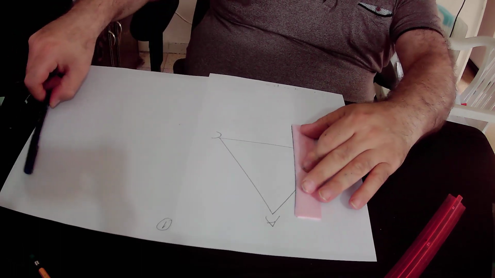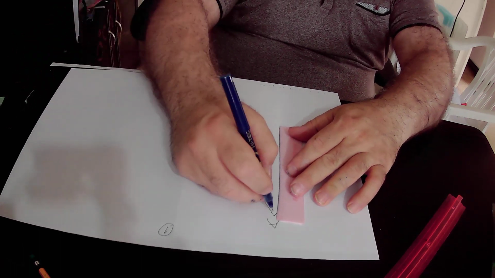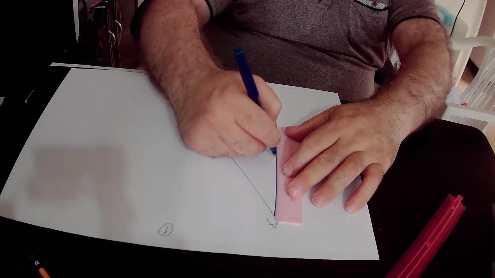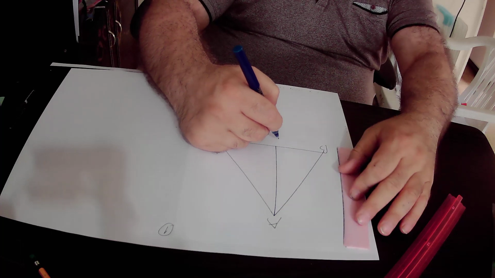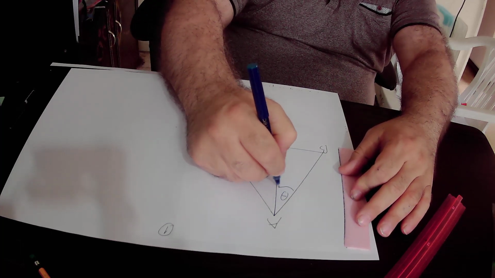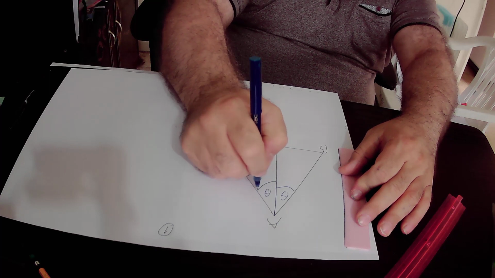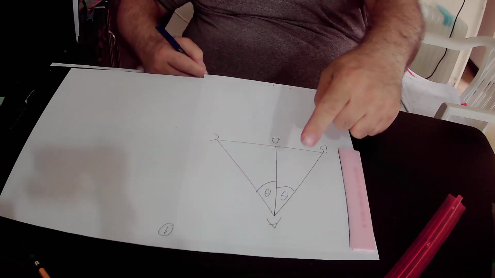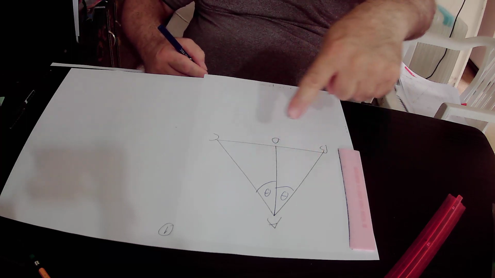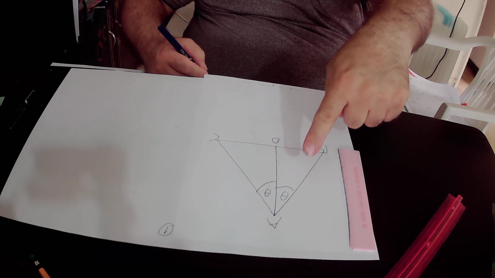And this is the angle bisector. AD is the angle bisector, because line segment AD divides angle BAC into two halves. Each half equals theta.